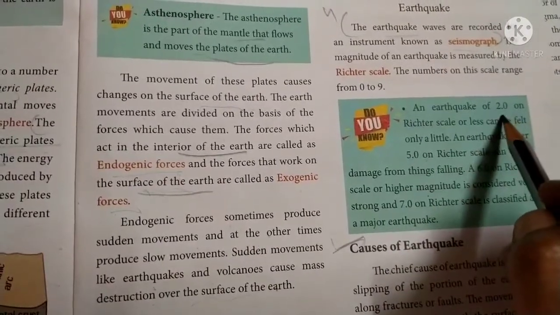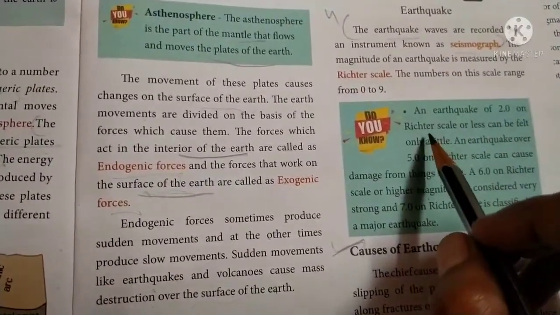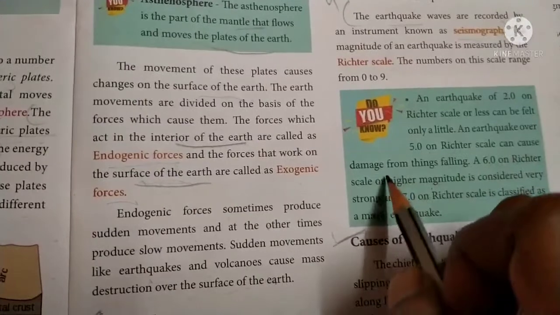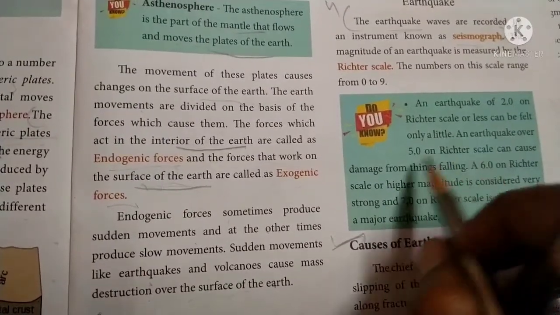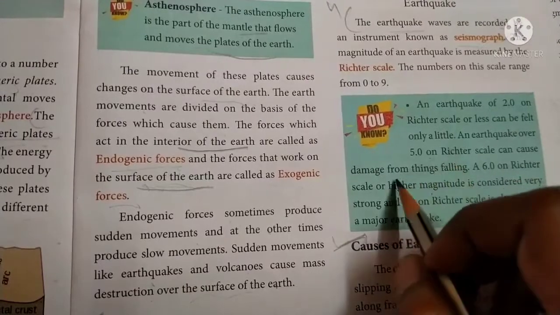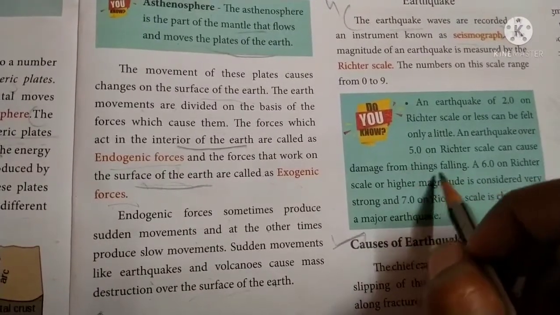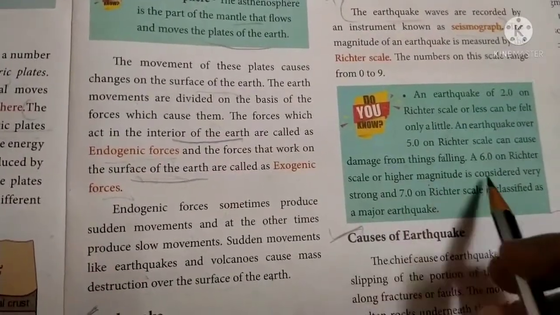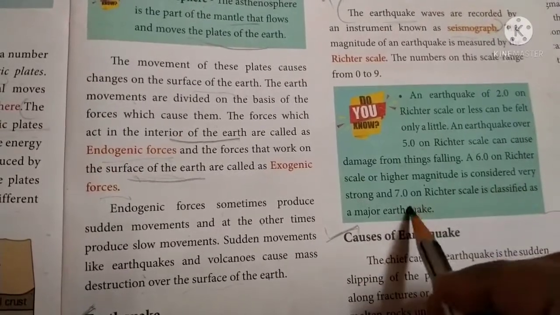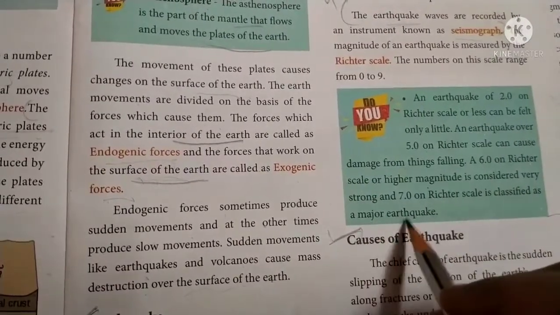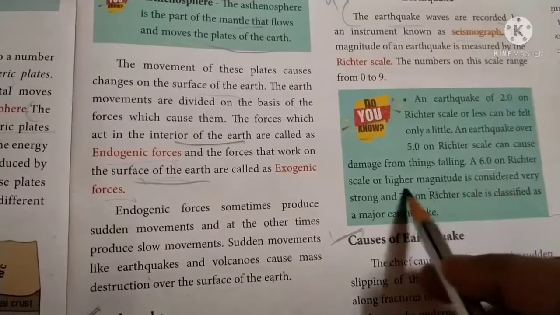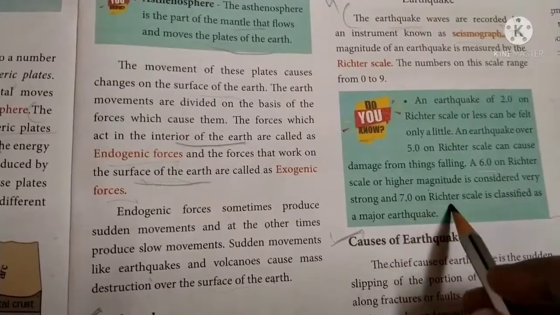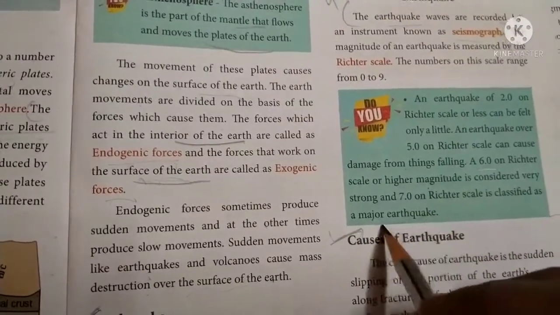Earthquakes over 5.0 can cause damage from things falling. 6.0 or higher is considered a very strong earthquake, and 7.0 on the Richter scale is classified as a major earthquake.